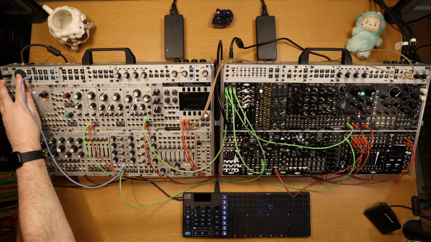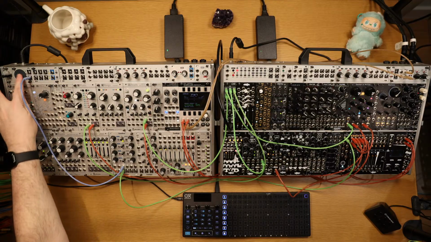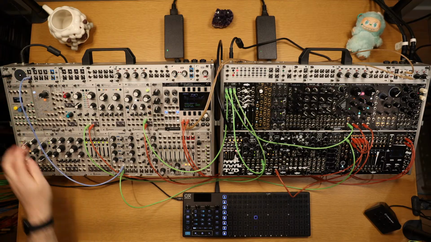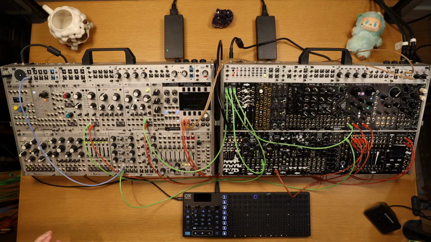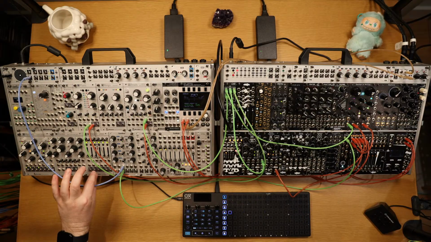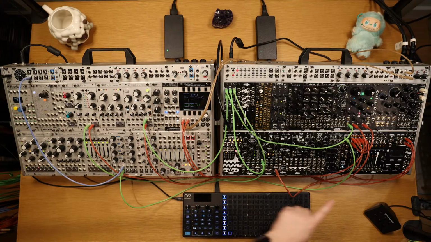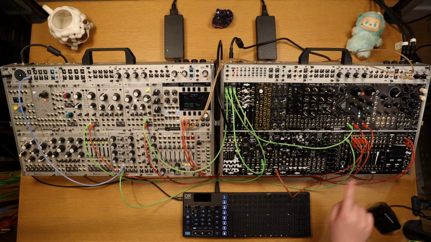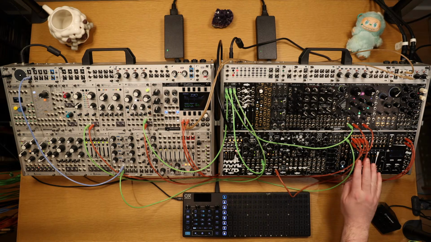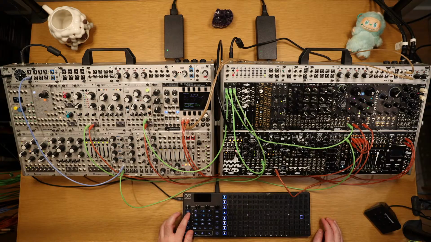I mean, it sounds out of tune, but it is working. So if I send this a trigger, we get an envelope. It goes into the expander of the mixer, and the mixer basically just applies that as a VCA across all 4 channels. So we're essentially treating all 4 of these oscillators as a single voice.